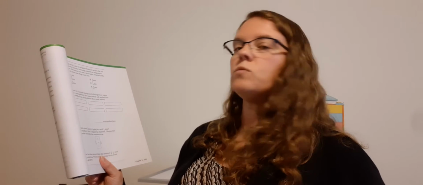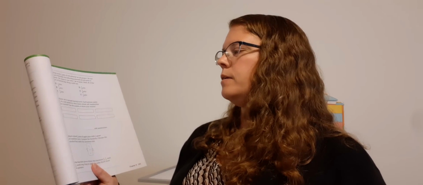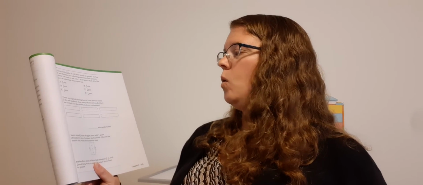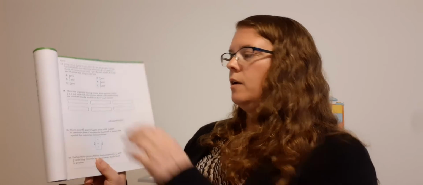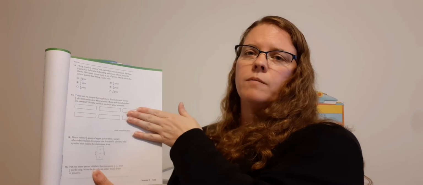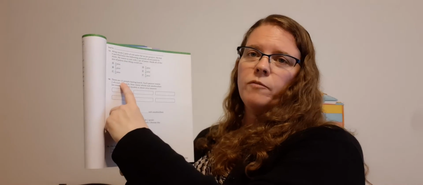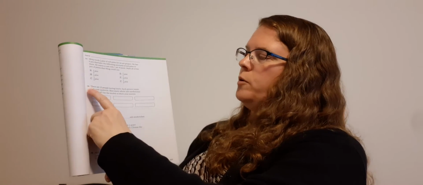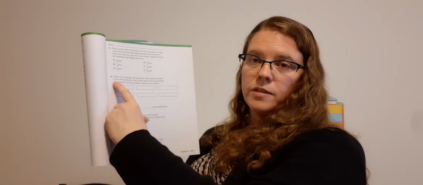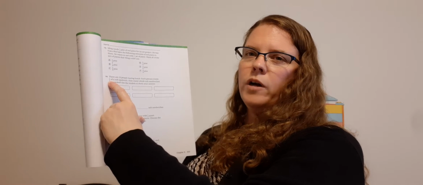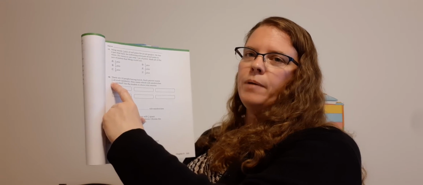Each person wants 1/3 of a sub sandwich. How many whole sub sandwiches are needed? Okay, we're not going to worry about the models for right now. Remember, we have a total of 12 people and each person wants 1/3 of the sandwich. So what could I do that we've done in the past to answer this question?